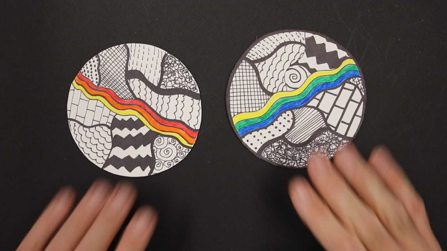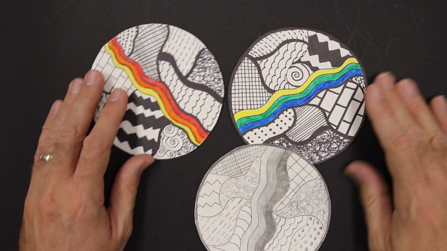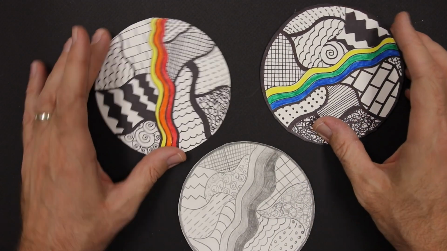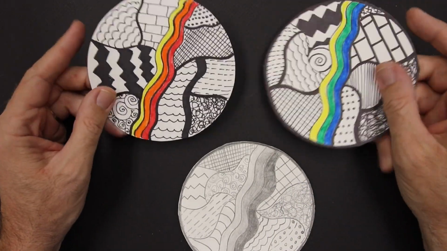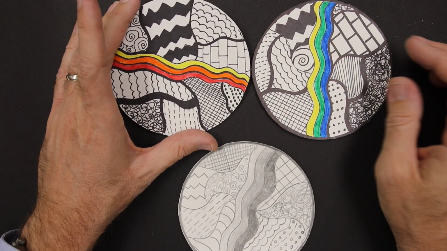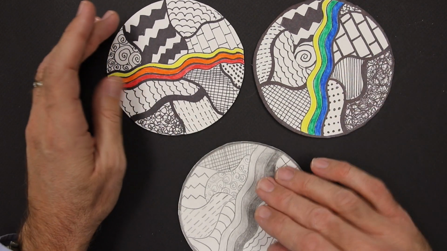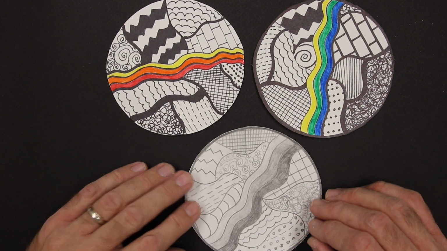All right, so let's bring in our other ones that we did earlier, and you can see how this might look if we had these all displayed together. You notice how they're similar, right? They look like they're from the same family, but the designs are a little bit different. They're in different locations. The patterns are a little bit different, so they look great together.